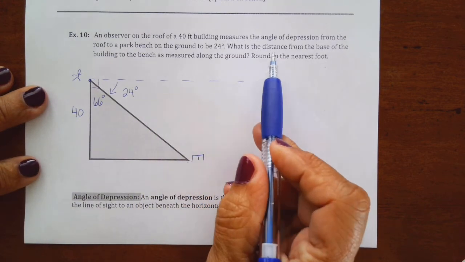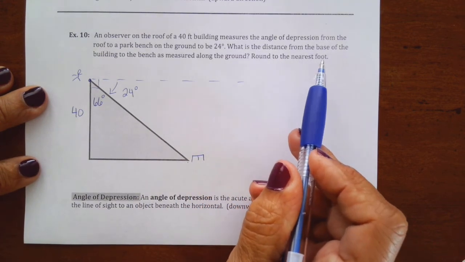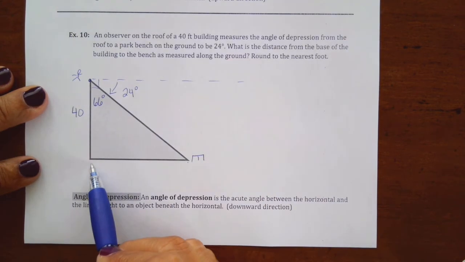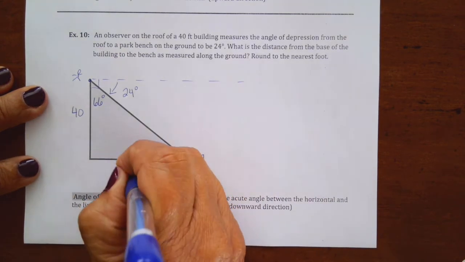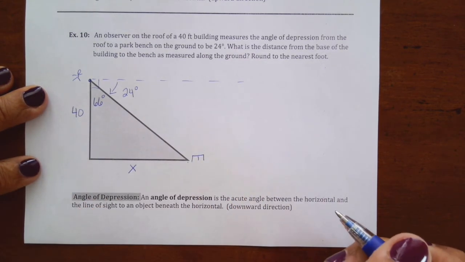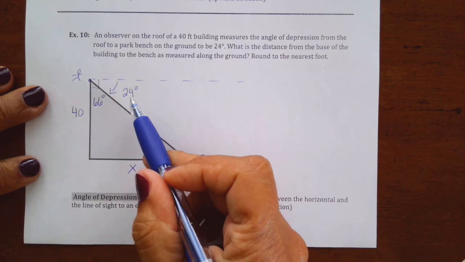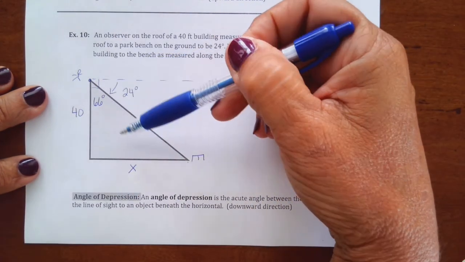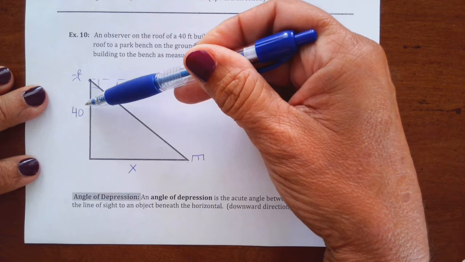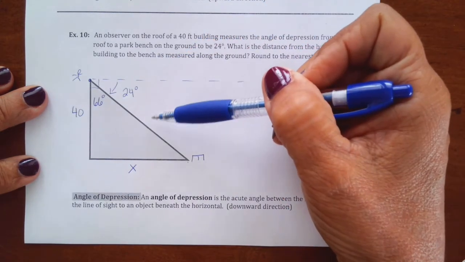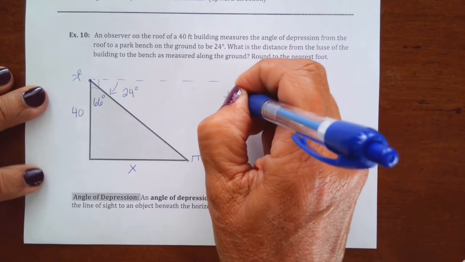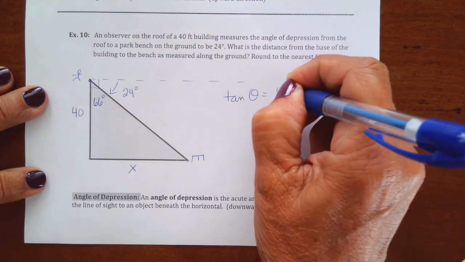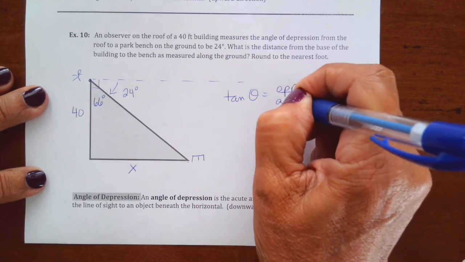So now it asks us, what is the distance from the base of the building, this is the base of the building, to the bench? So that's what we're looking for. Okay, so we're not going to use 24 degrees in this problem, we're using 66. So look at this angle, you have the opposite side and the adjacent side. Here's your hypotenuse. So this is a tangent problem. So the tangent of theta, remember, is opposite over adjacent.